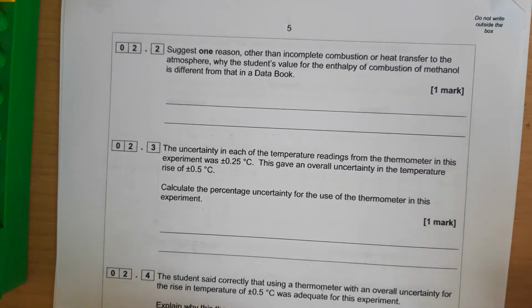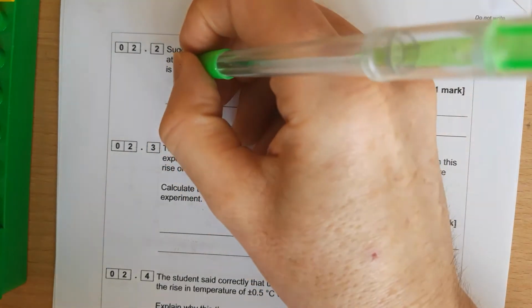Suggest one reason, other than incomplete combustion or heat transfer to the atmosphere, why the student's value for the enthalpy of combustion is different from that in the data book. Okay, so why is it different? It doesn't ask you why it's less or more.